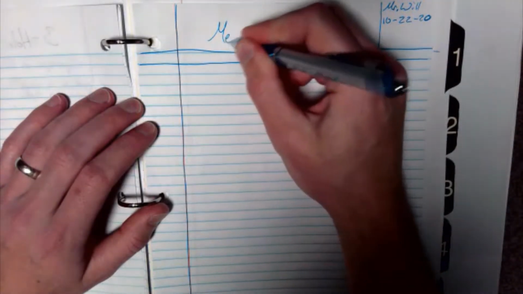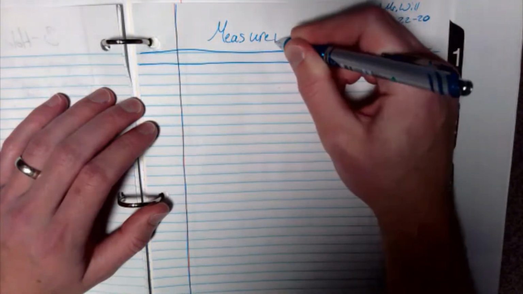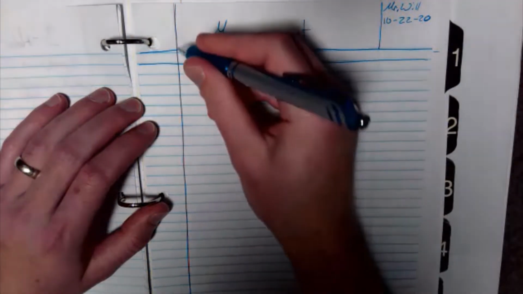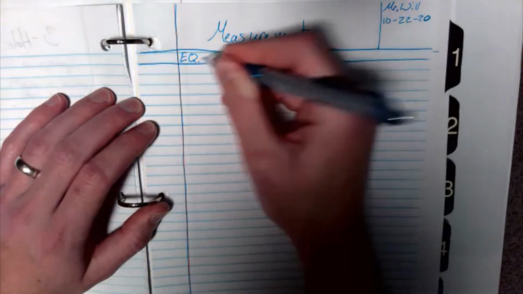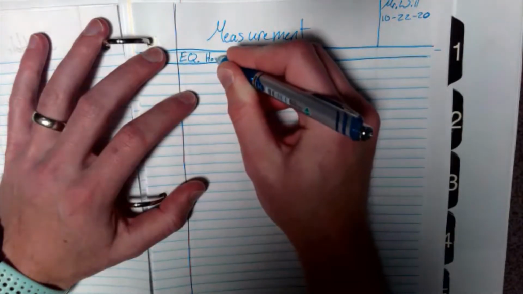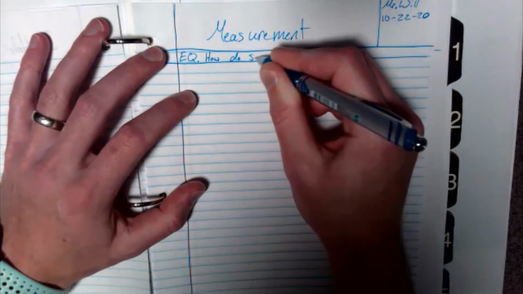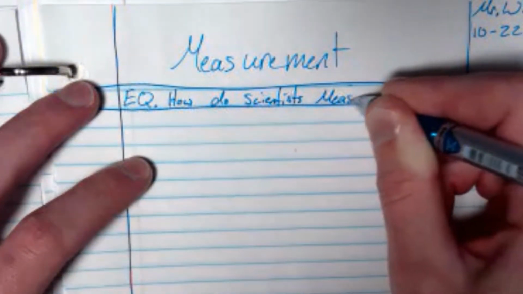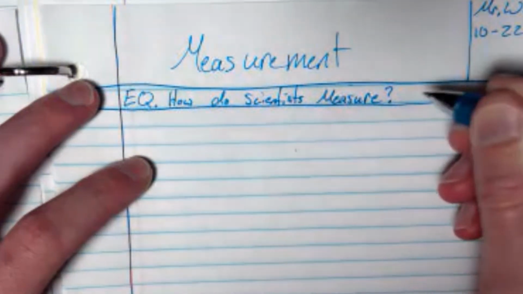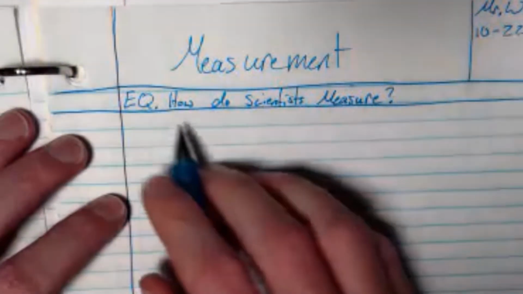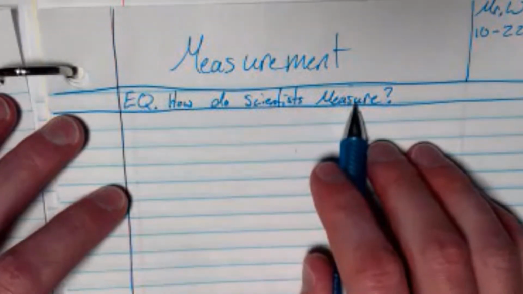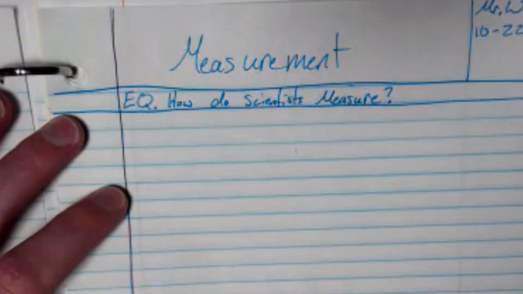All right, so our topic for today is measurement, and so we'll write that up top. And then our essential question is, how do scientists measure? So we're talking about measurement. Our essential question is, how do scientists measure? And we're going to go through our slides really quick.